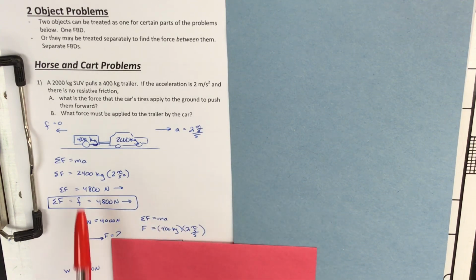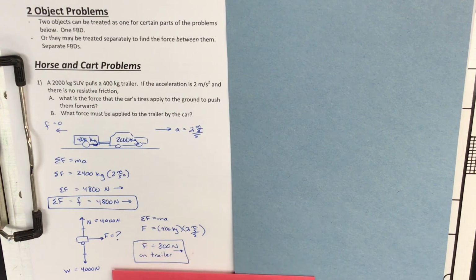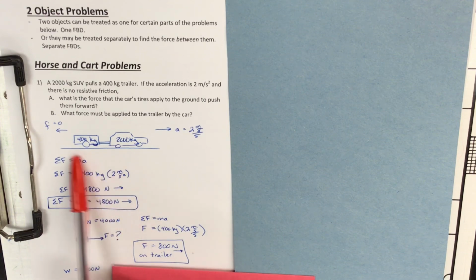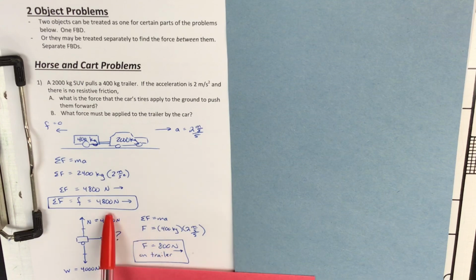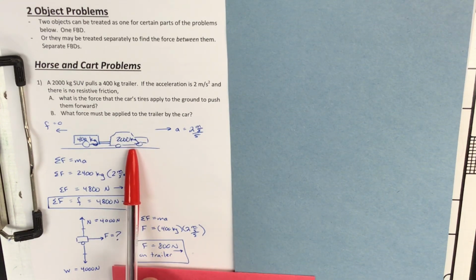Then net force is 400 kilograms. This is one object. Right up here, you're dealing with two objects, the whole thing together. This one down here, just it. 400 kilograms is the mass of the trailer. 2 meters per second every second is its acceleration, common acceleration. There's an 800 newton force on the trailer. So of the 4,800 total newtons of force required to accelerate the whole system, 800 is for the trailer, and the balance of 4,000 would be exclusively for the SUV.